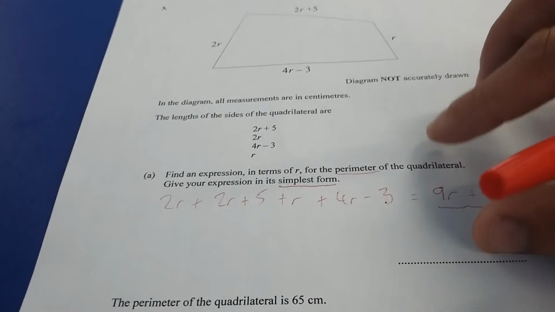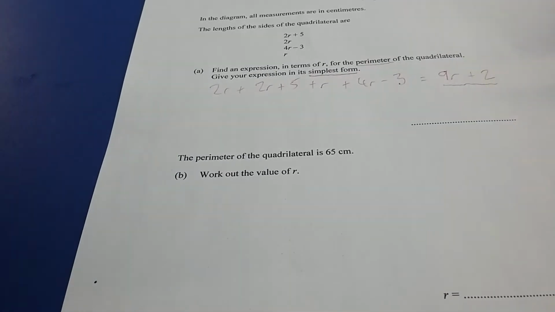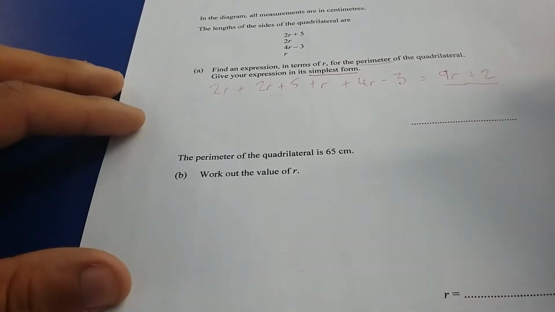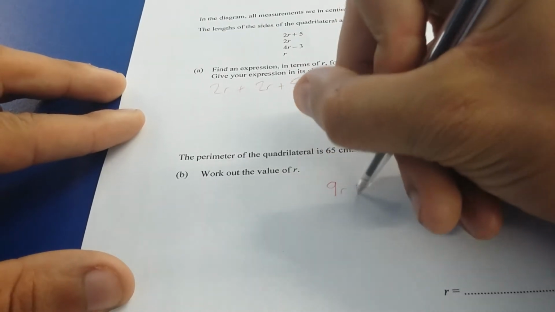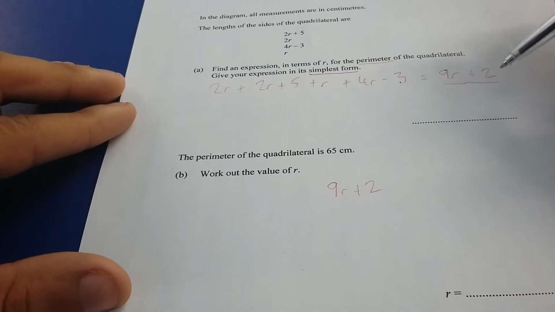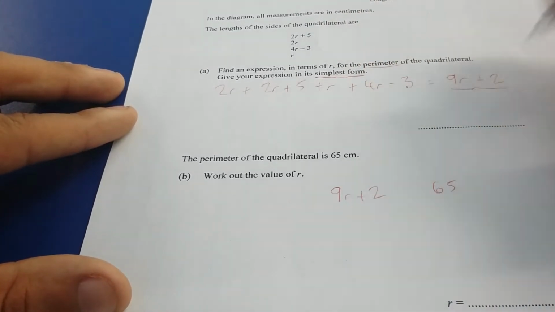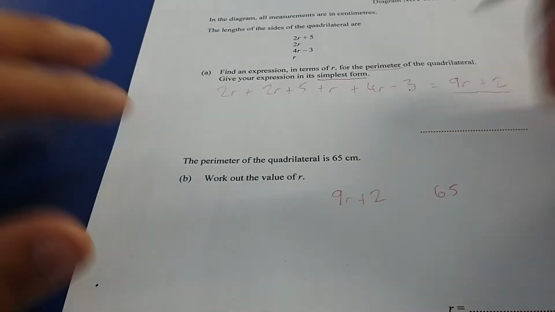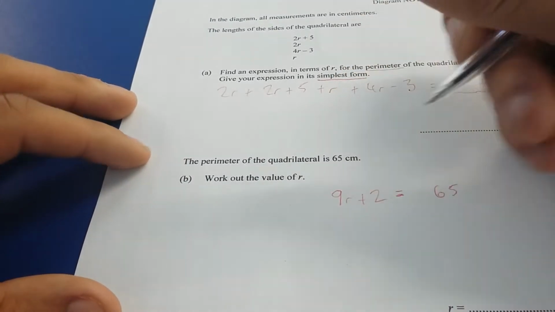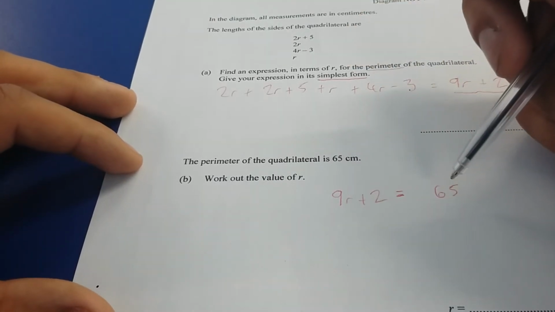Okay, now the perimeter of the quadrilateral is 65 centimeters. Work out the value of R. So what you've got to do here is set up an equation. We've got an expression for the perimeter in terms of R from the last question, but now we've also got a numerical value for the perimeter, which is 65. So we can say that 9R plus 2 is equal to 65. They're both values for the perimeter.